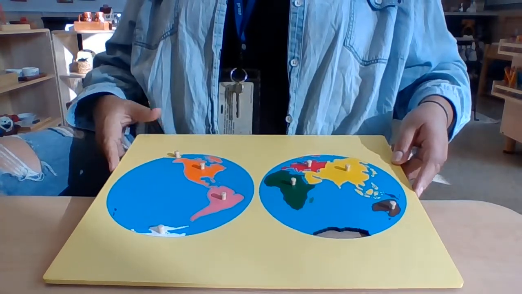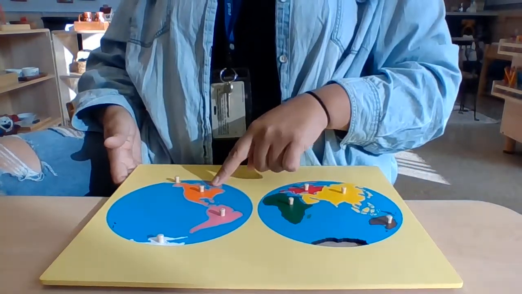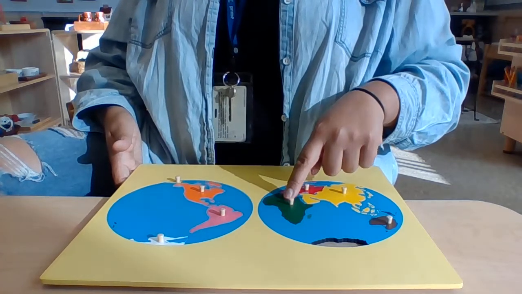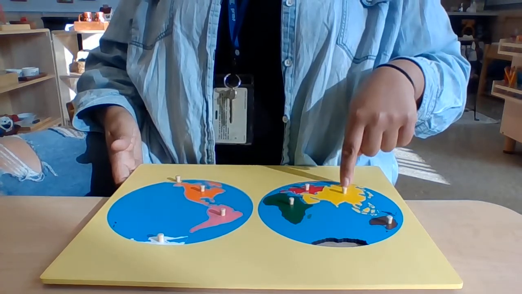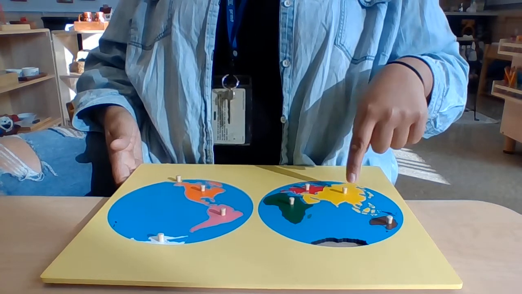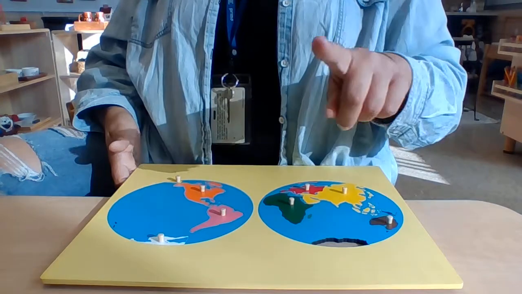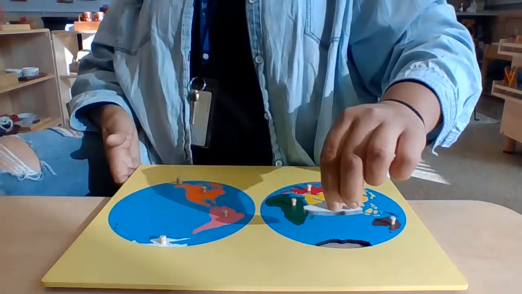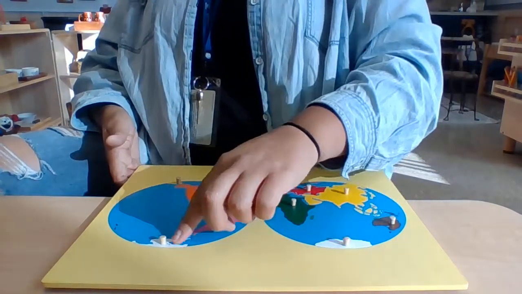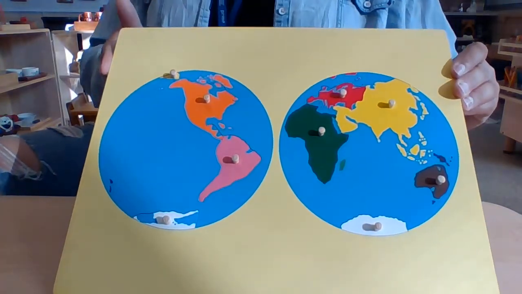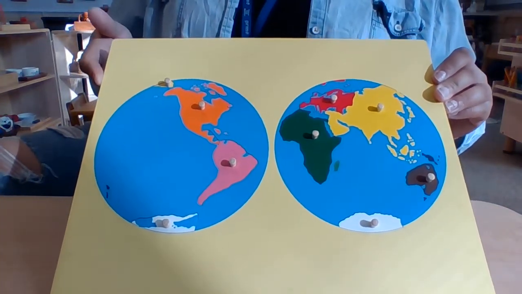Antarctica is an island. North America, South America, Africa, Europe, and Asia. Don't forget Australia. Don't forget Antarctica. These are the 7 continents of the planet Earth.